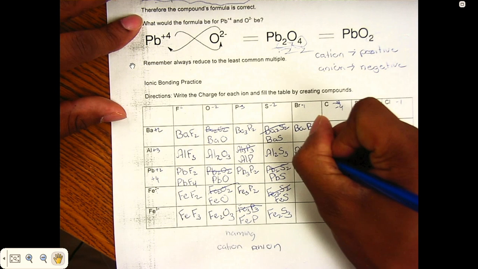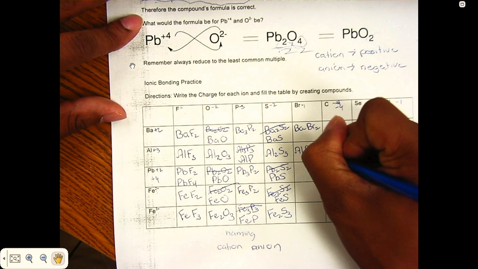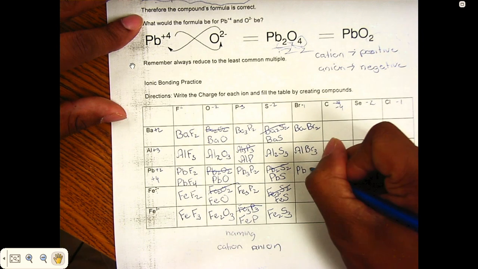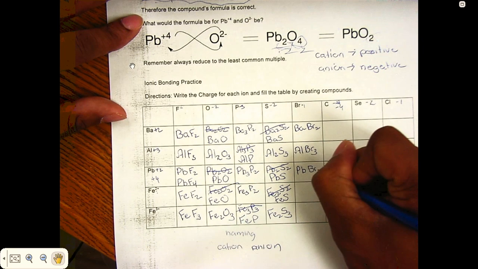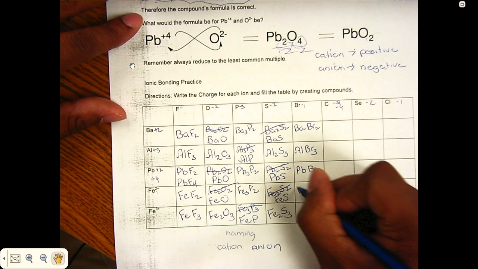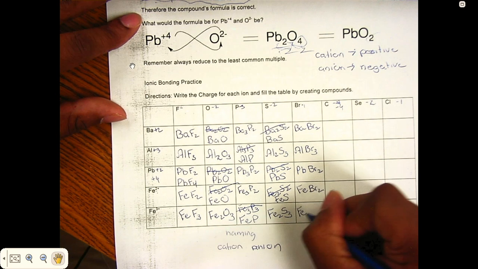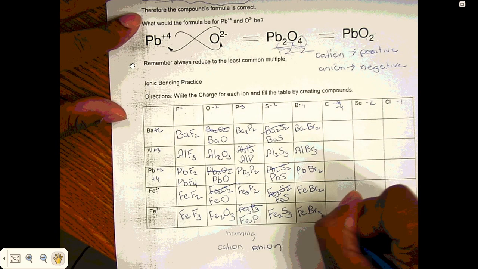So aluminum bromide, lead 2 bromide, iron 2 bromide, iron 3 bromide.